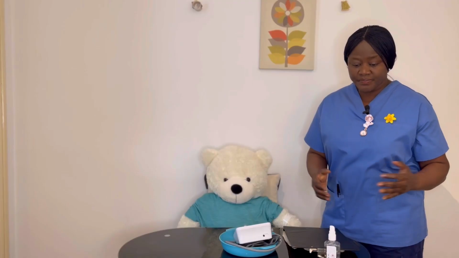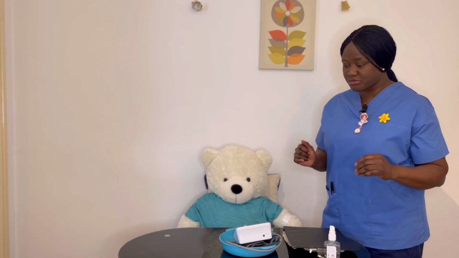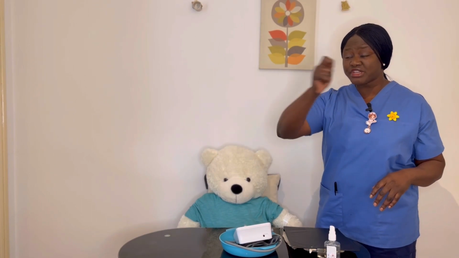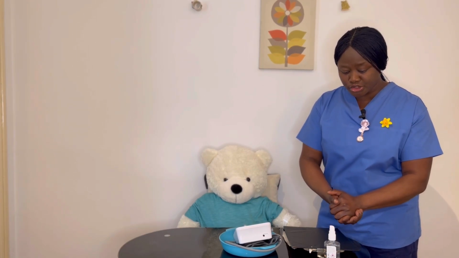Okay, let's get started. As I approach the scene, I can confirm the scene is safe to approach, nothing to cause harm to myself or my patient. I ensure privacy is provided by pulling the curtain. I go ahead to do my hand hygiene according to WHO standard.